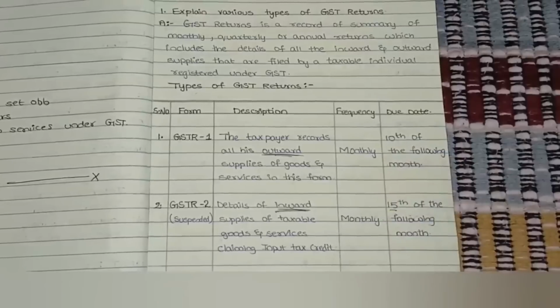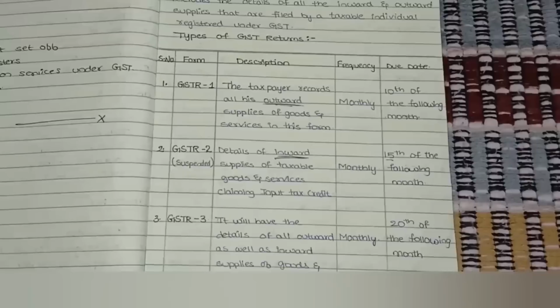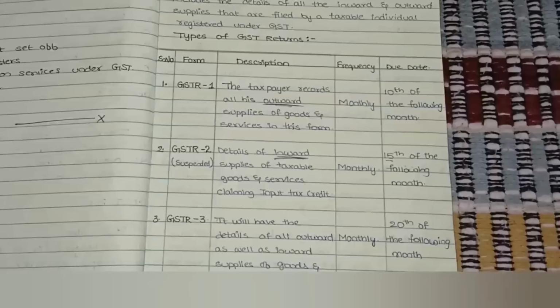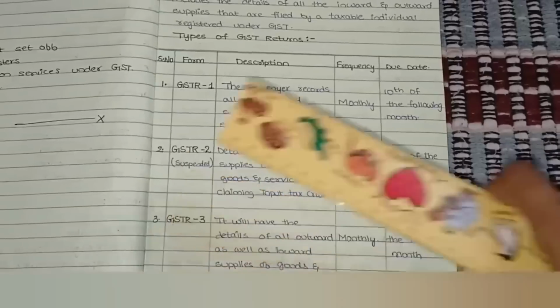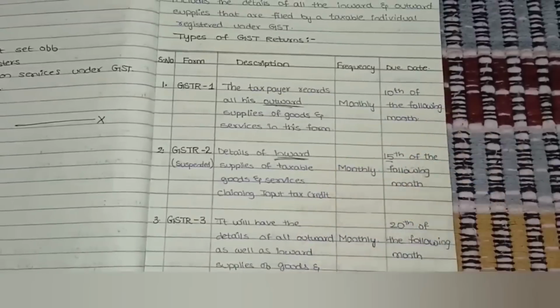Got it? And GSTR2. Actually GSTR2 is not there at present in the GST, but what GSTR2 means is whatever the purchase returns. Okay, sorry, whatever the purchases you have done, when you make purchases you pay the GST amount, the tax. So that type of purchase payments will come under GSTR2. It is also based on a monthly basis. Every month within the 15th you must pay.